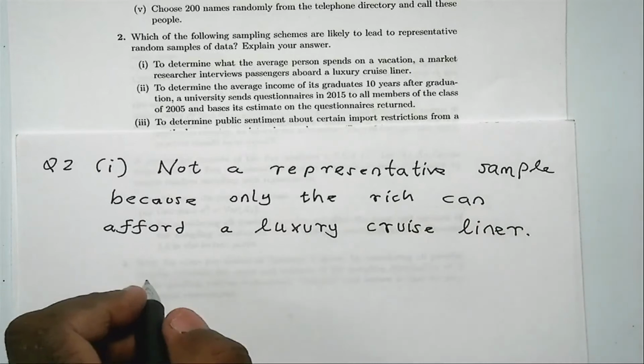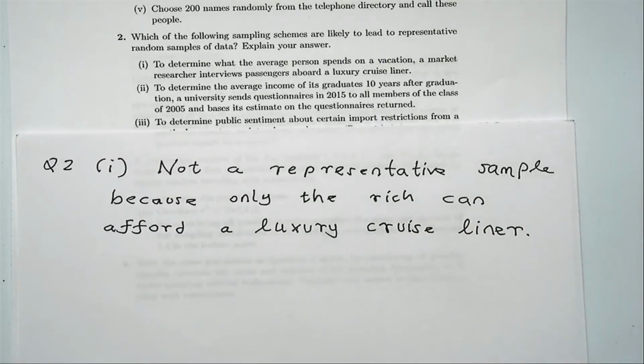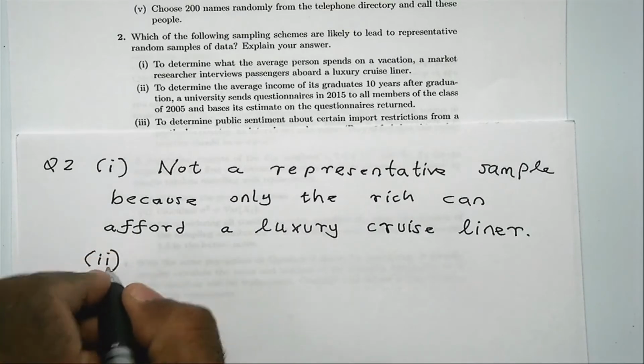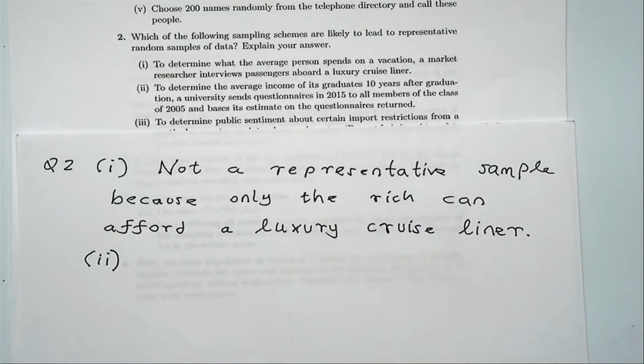Now part 2, determine the average income of its graduates 10 years after graduation. A university sends questionnaires in 2015 to all members of the class of 2005 and bases its estimates on the questionnaires returned. Here it's again not a representative sample, because when you send questionnaires to people, they may not record their true salaries.